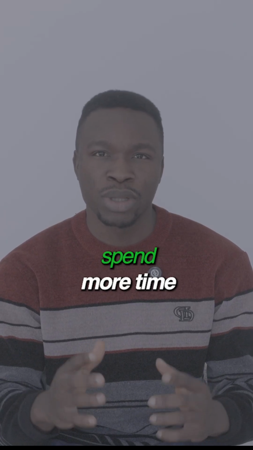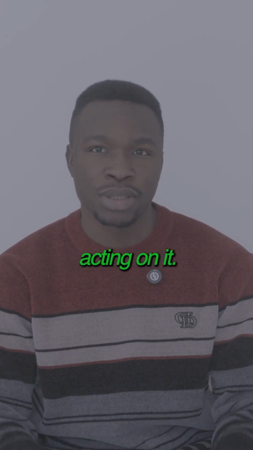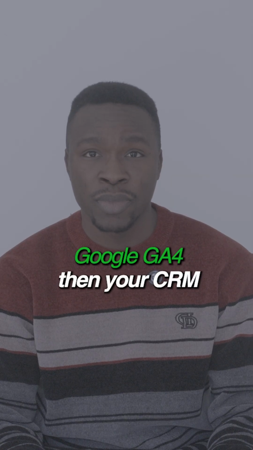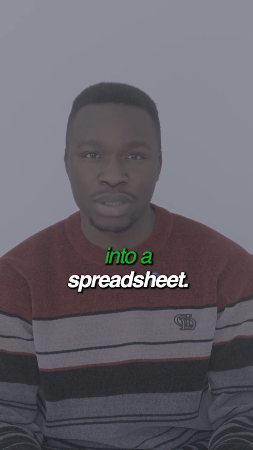So many marketers spend more time pulling data than acting on it. You log into your Meta, then your Google GA4, then your CRM. You export and paste them into spreadsheets. By the time you have a picture of what's going on, half a day is gone.